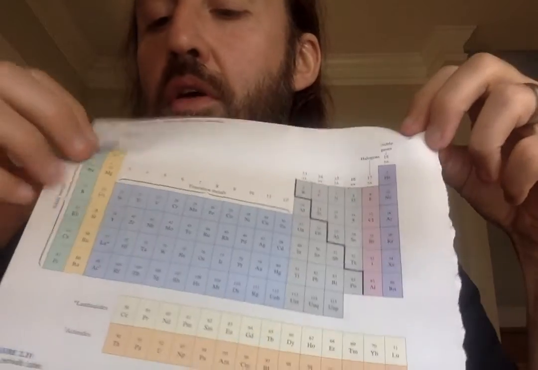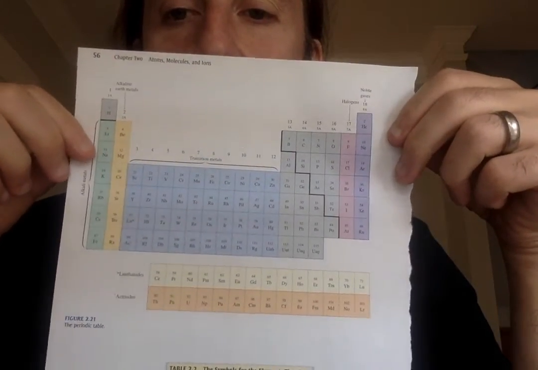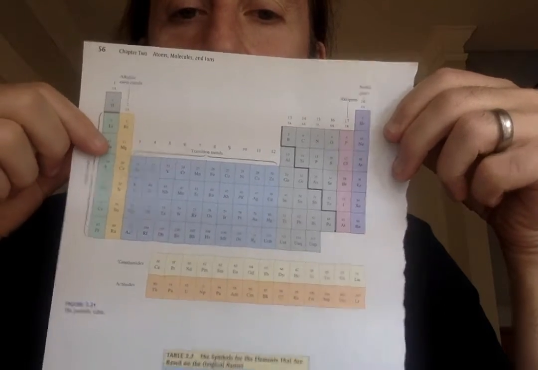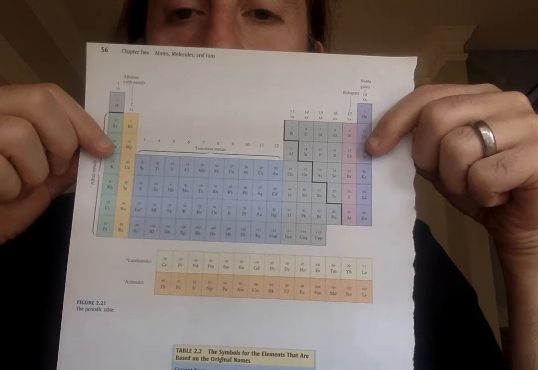Now, some of the trends that we really have to know about is the fact that as you go from left to right across the periodic table, left here, right being here, there's your noble gas, there's your alkali metal.